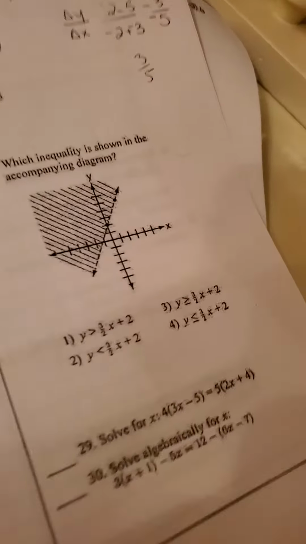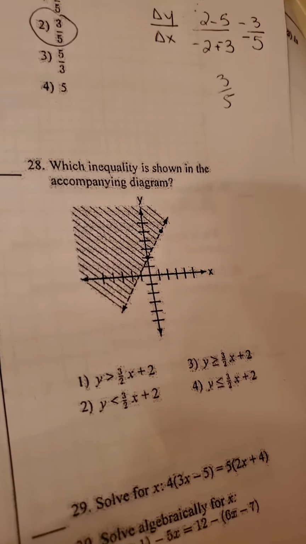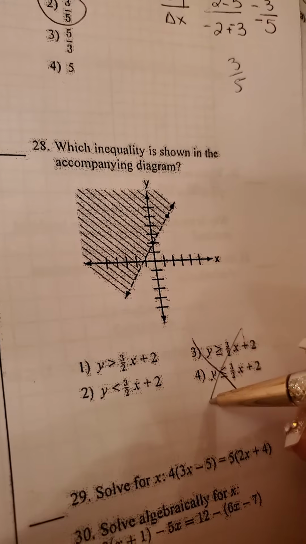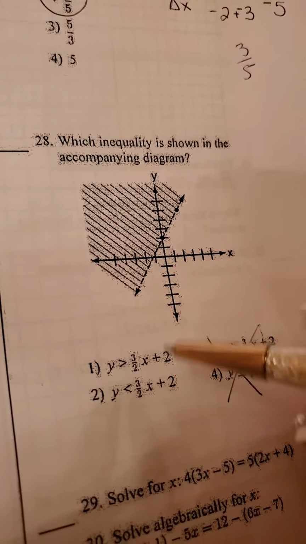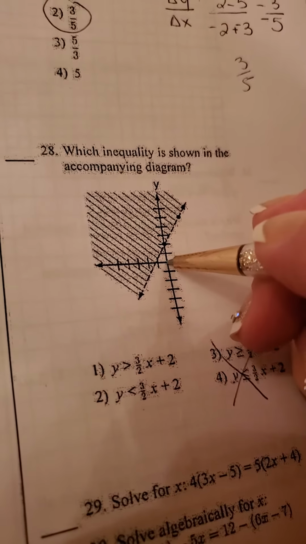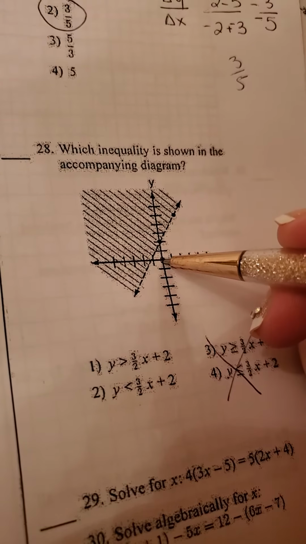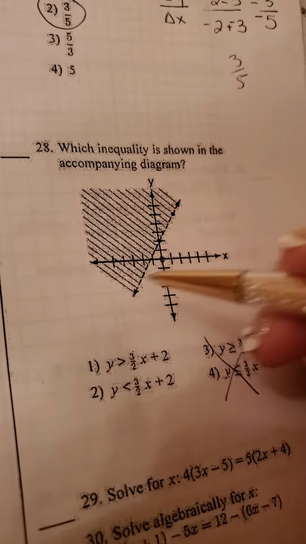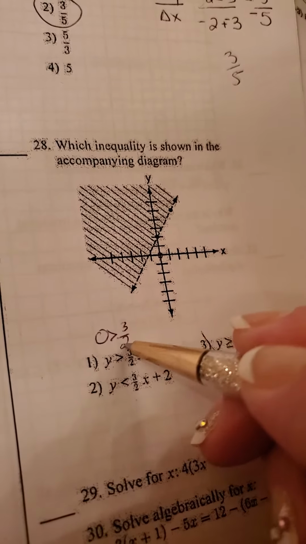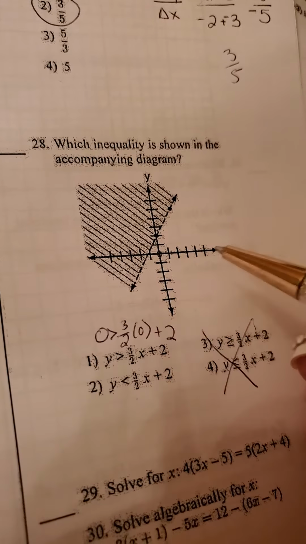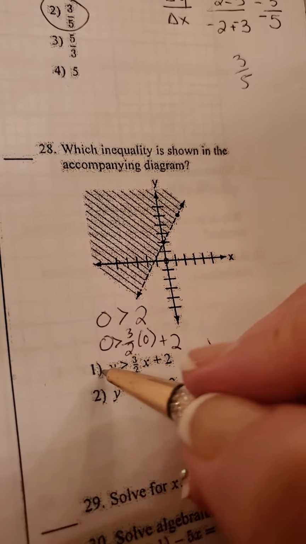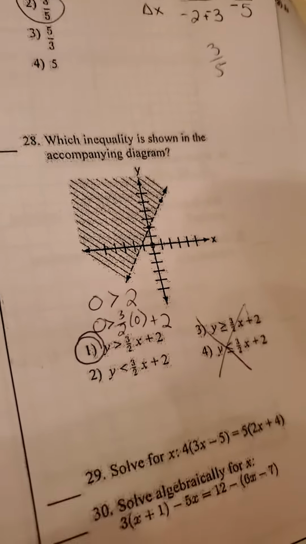Okay, inequality. Which inequality is shown in the accompanying diagram? Well, this is a dotted line, so right away I'm like, bye Felicia to these two. And now I have to figure out if it's going to be y greater than or y less than. So what we're going to do is test the point 0, 0. The 0, 0 point is not in the solution. So when I test it, I want it to not be true. So if 0 is y and 0 is x, then I get 0 greater than 2, which is not true. And that's what I wanted. So it's option 1. Yet again.